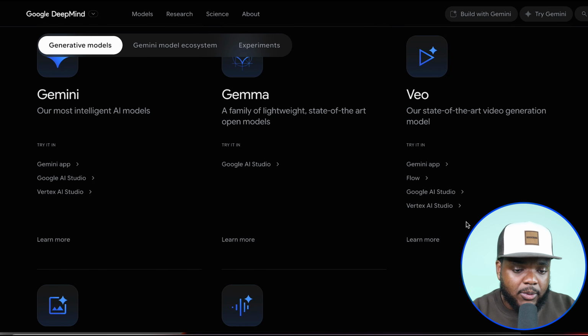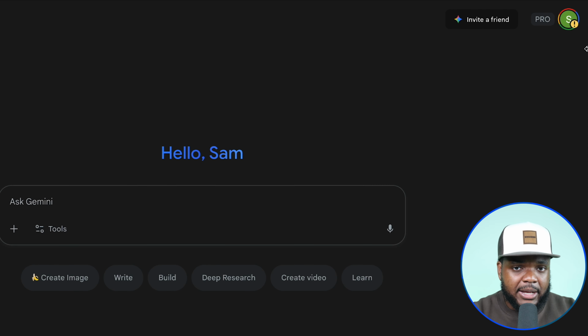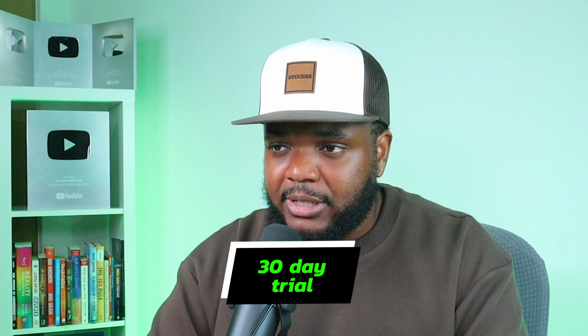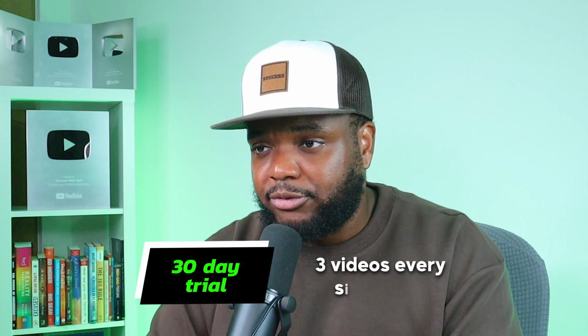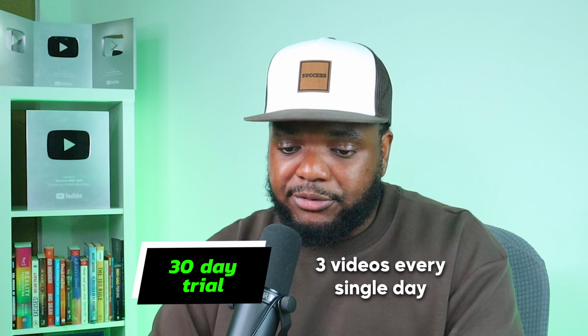And to access it, what you're going to need to do is go over to Google Gemini. Now, bear in mind that you do need to have the Pro account when it comes to accessing the video generation tool. You don't need to pay anything. You can sign up for a 30-day trial, I believe it is. You're going to be able to make free videos every single day. When I say free, I mean 1, 2, 3. You're not going to have to pay anything.